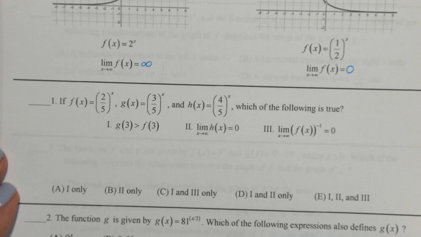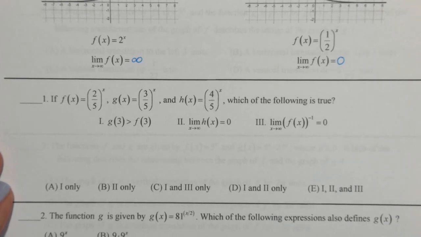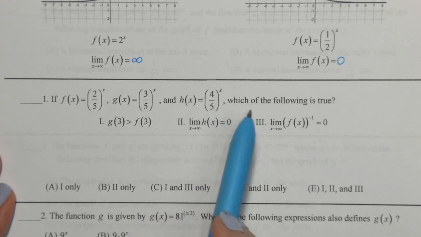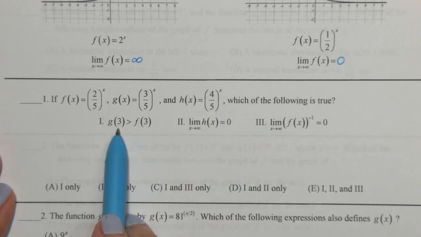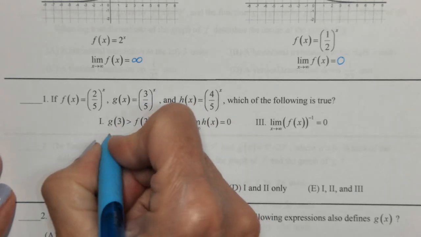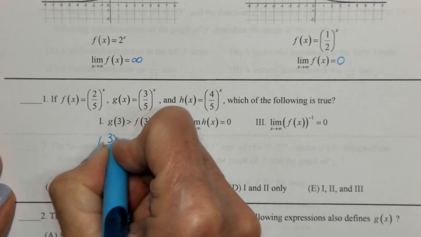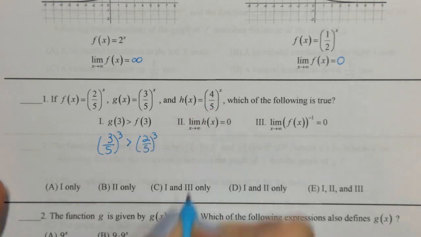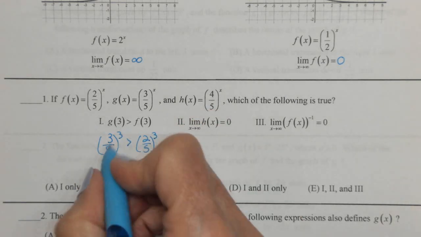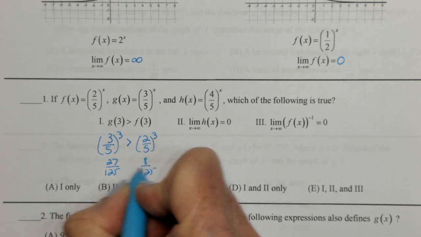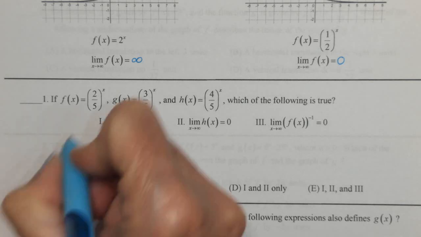Okay, how might you be given some questions? Here are some random questions. I give you f, g, and h. Which of the following is true? Is g of 3 greater than f of 3? Well, here's g. Let's go ahead and find out. 3 over 5 cubed, is that greater than 2 over 5 cubed? Well, this is 27 over 125, and this is 8 over 125. Is that bigger? It sure is. So that is true.